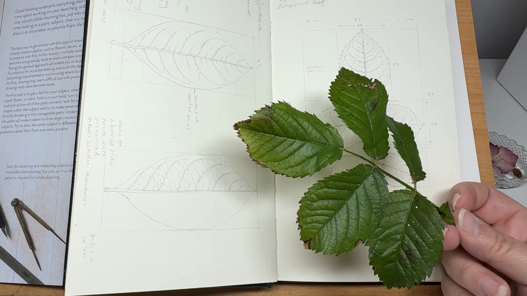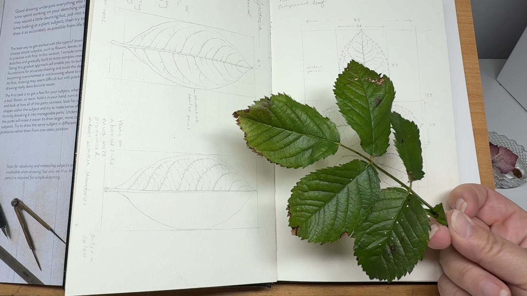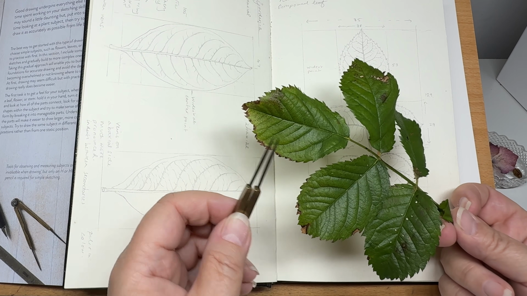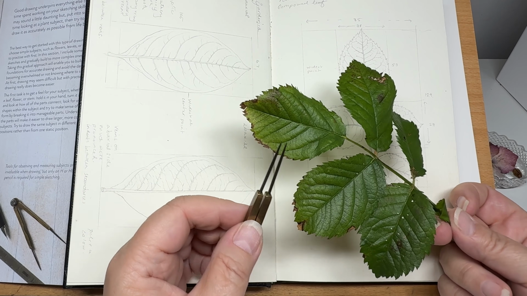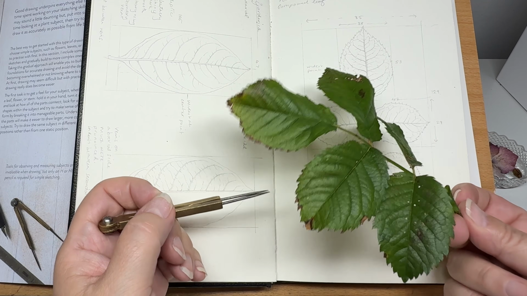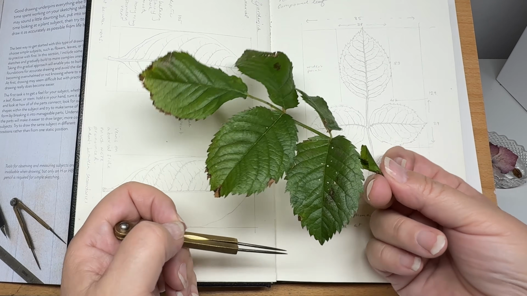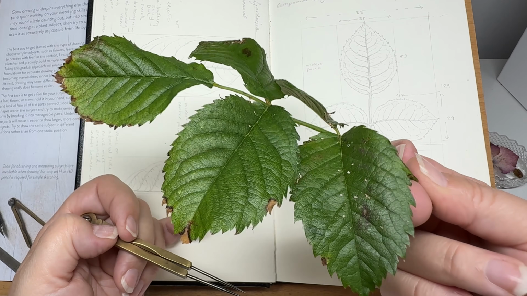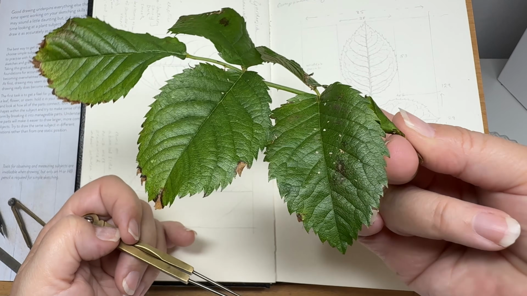If it's sitting in front of you and you have it clamped into something, you can measure all of those parts using your dividers and plot them in quite easily on a sheet of paper without resorting to photographs. If you resort to photographs for something like that, you get photographic distortion. So I'm filming here with a camera. If I pull this leaf to the front here, it'll start to distort.